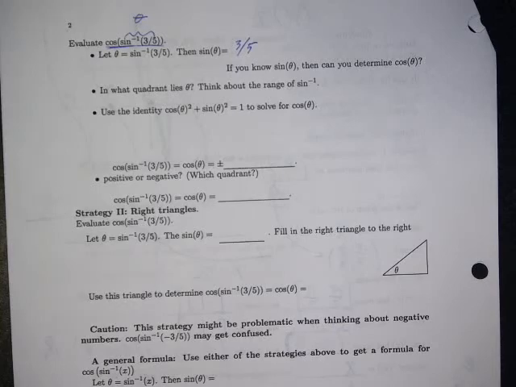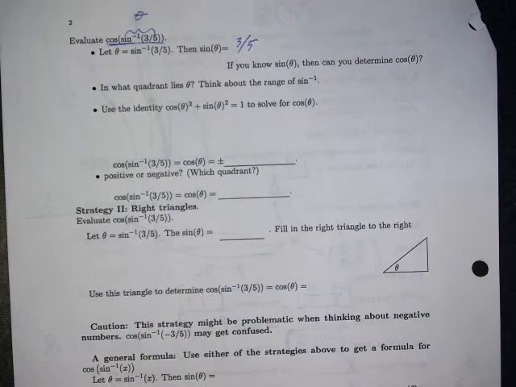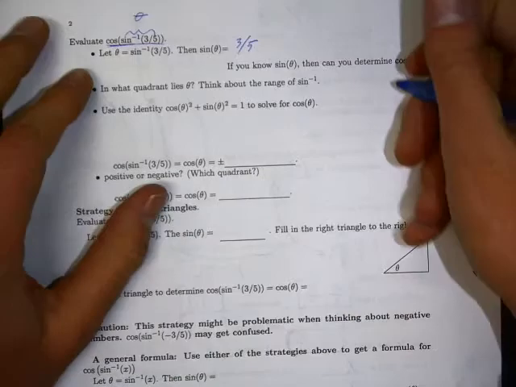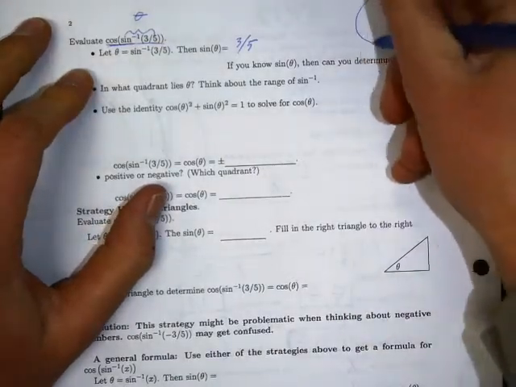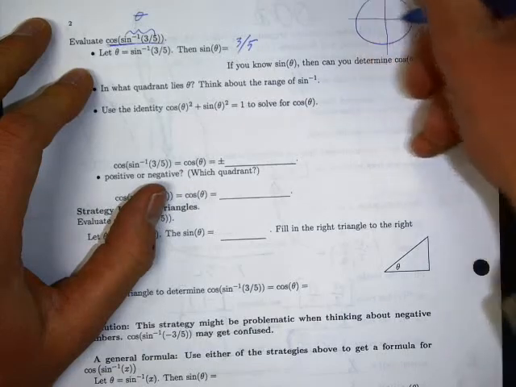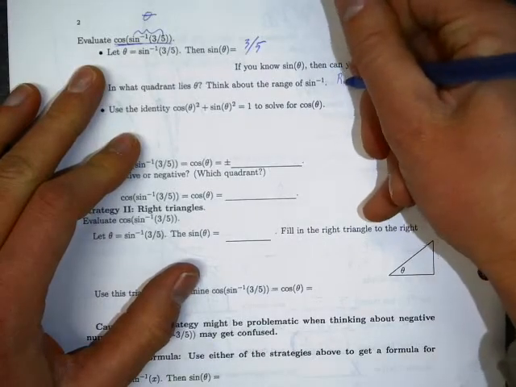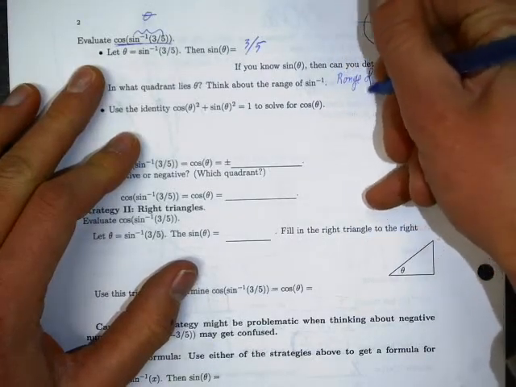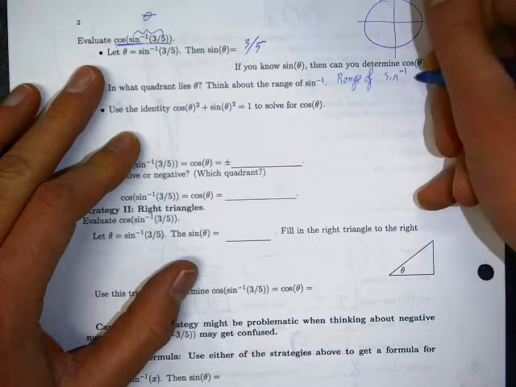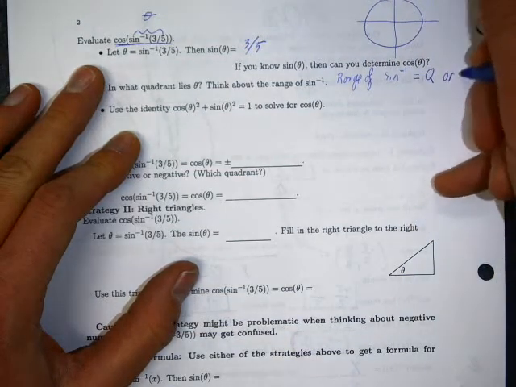Maybe we'll start with quadrants. So let's draw a picture. So, inverse sine of 3/5. That's allowed to be in quadrant 1 or quadrant 4, right? Those are the two allowed quadrants for inverse sine. So the range of inverse sine is quadrant 1 or quadrant 4.